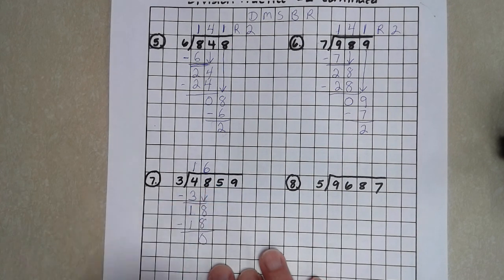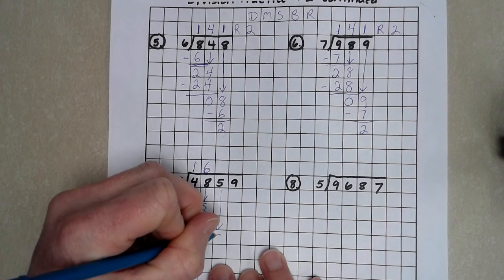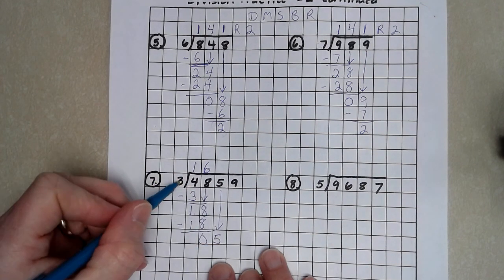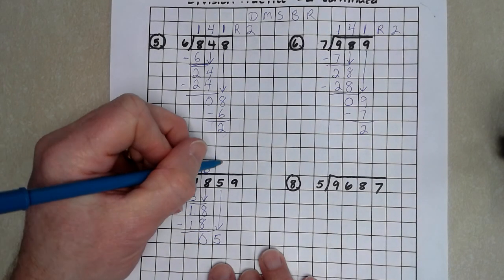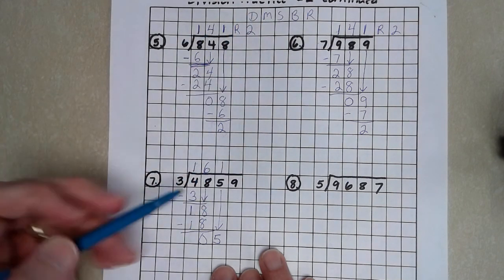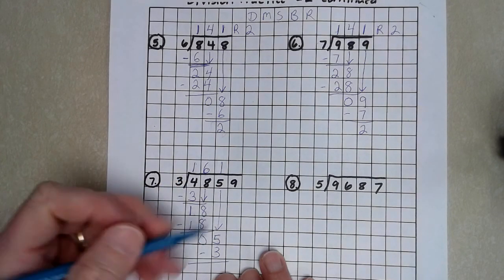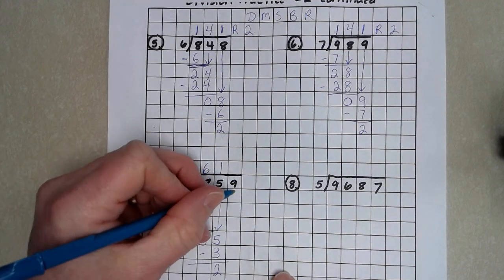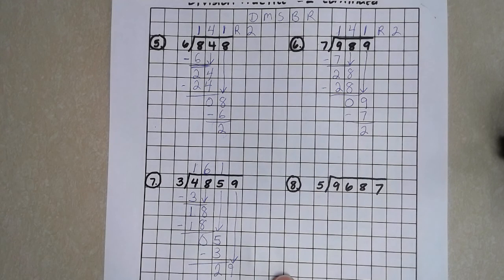But I still have more numbers. Remember, you can only bring one down at a time. So I'm going to bring down the 5. So 5 divided by 3, or how many groups of 3 can I fit into 5? That's 1. So remember to multiply. 1 times 3 will give me 3. And I have 2 left. But I still have to bring down my next number and now repeat the process.